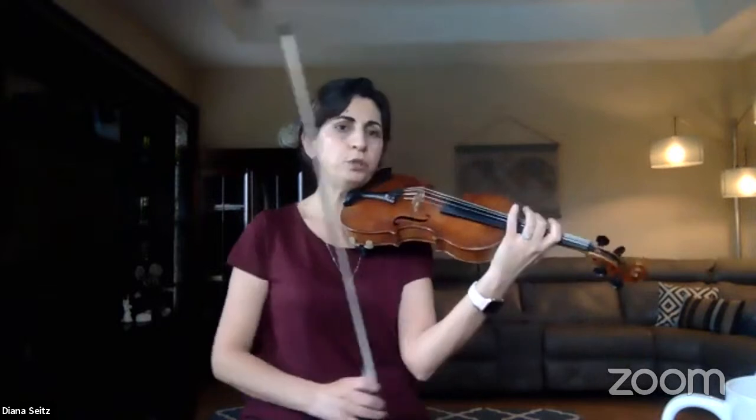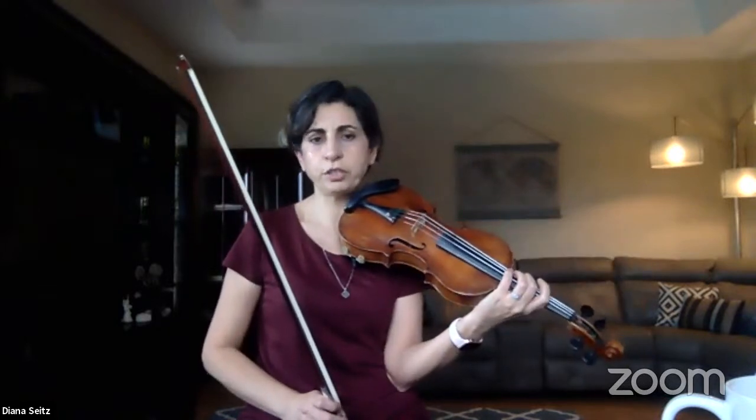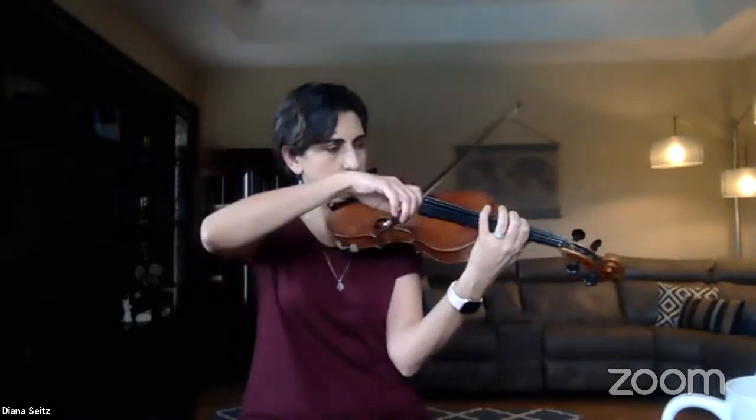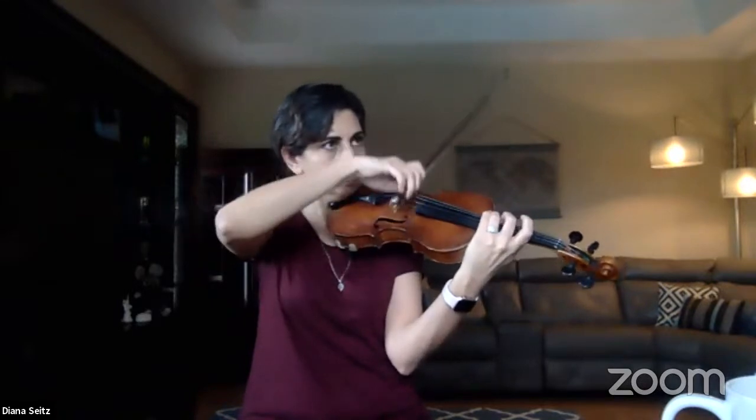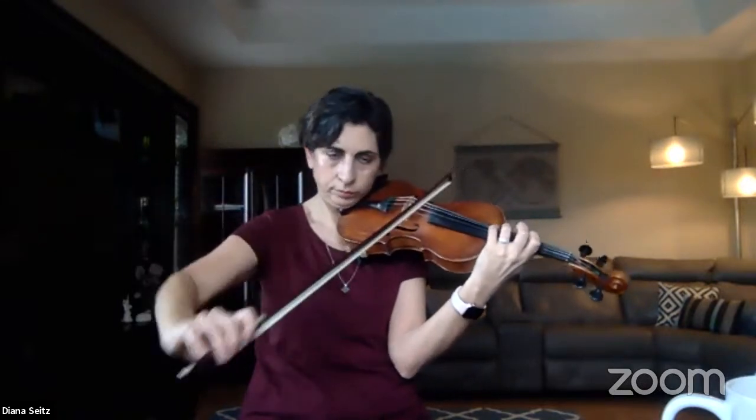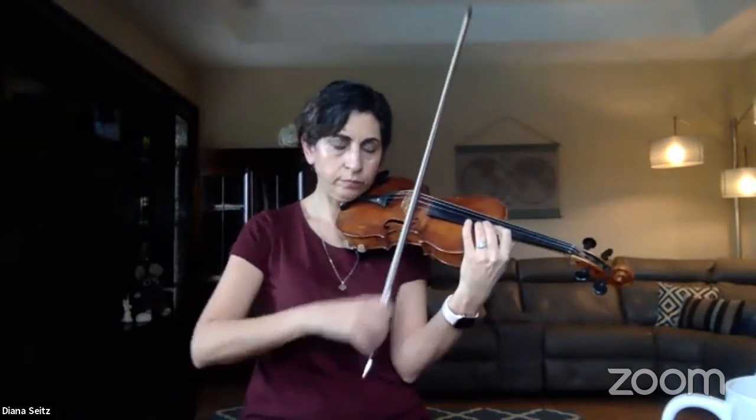So there are 2 ways to start E flat major scale. You can start in the 3rd position. And this way you're going to wait for your first shift until you get to the E string. So from G to E string, basically you will not have any shifts. You'll just start in the 3rd position.